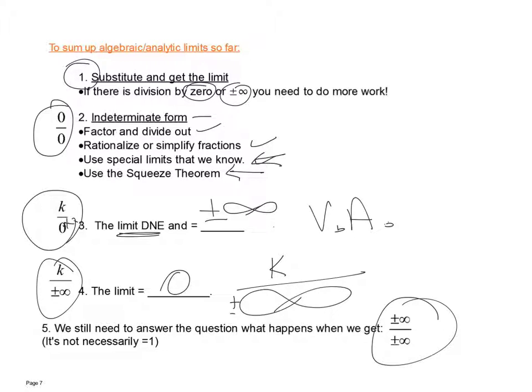We're still going to address infinity over infinity. It's not necessarily 1, and that's what we're going to address in the next video. It has to do with dealing with horizontal asymptotes.